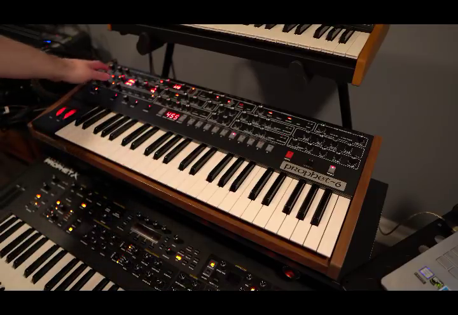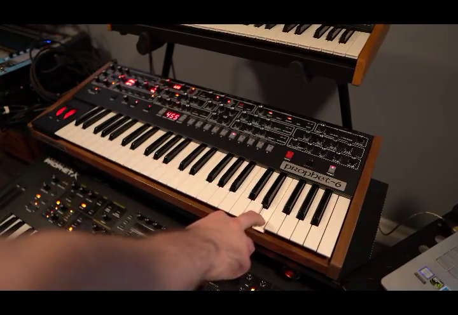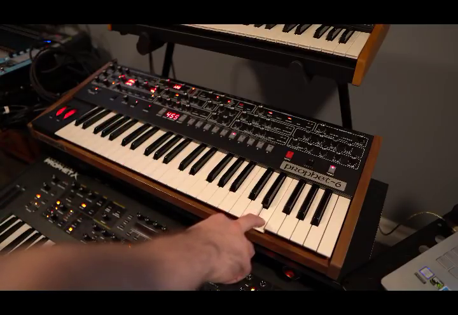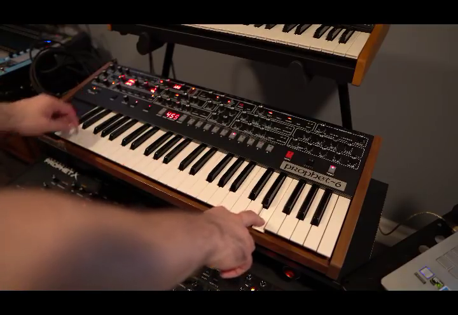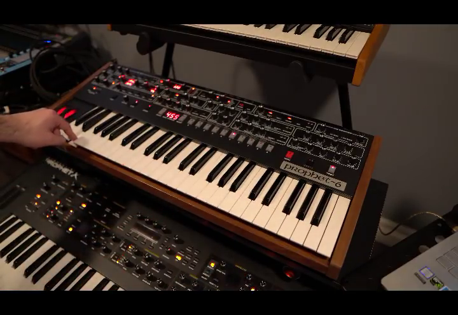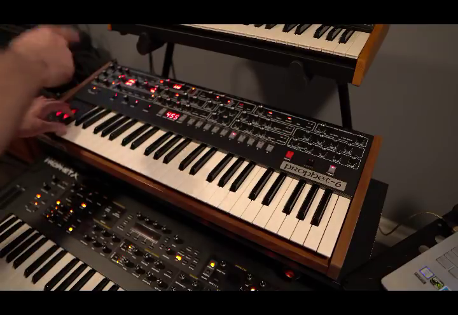Ooh. That's special, man. It's got glide and unison, really slow glide. So it's perfect for just doing that.